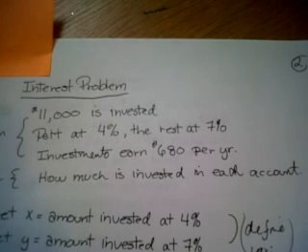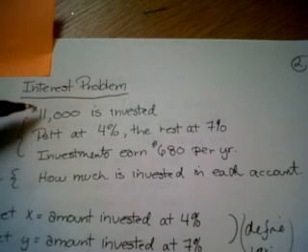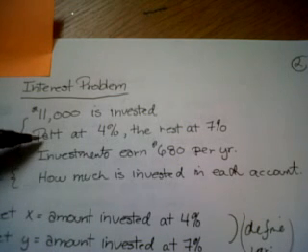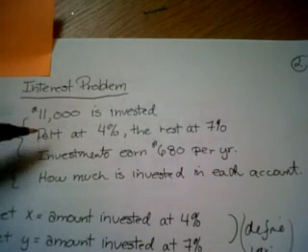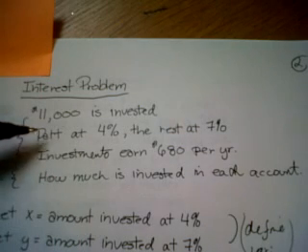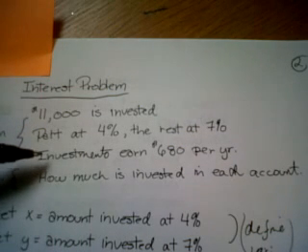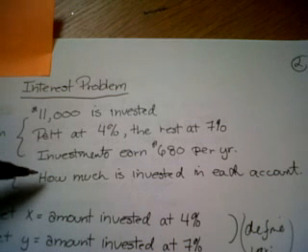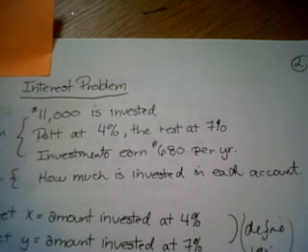So next we might see something called an interest problem. An interest problem would look like this. I have $11,000 that I'm going to invest. I'm going to invest part of it at a 4% interest rate and the rest at a 7% interest rate. My investments earn $680 of interest per year. How much is invested in each account?